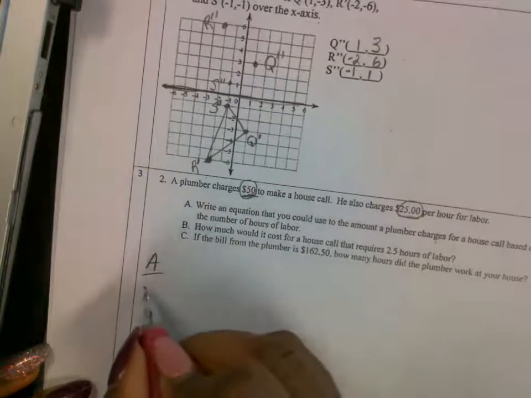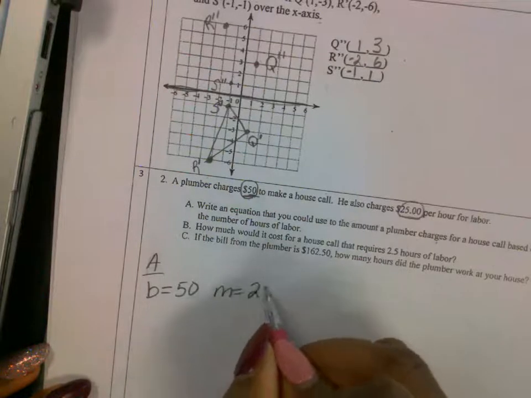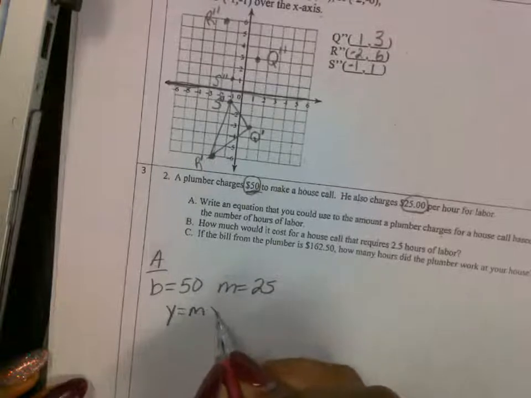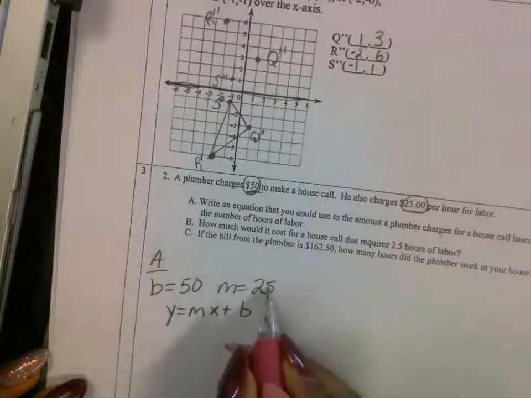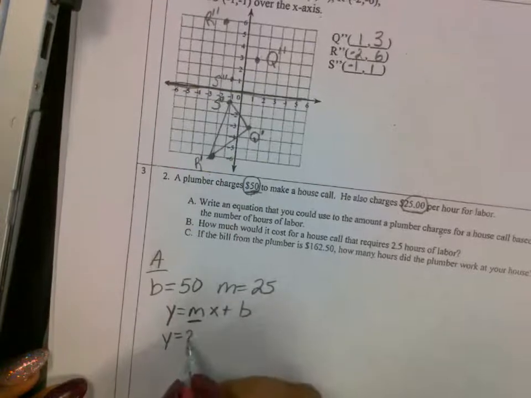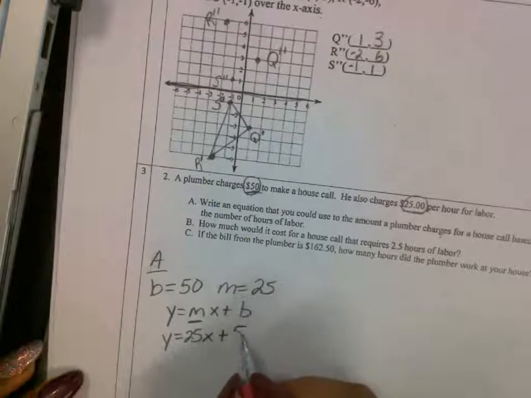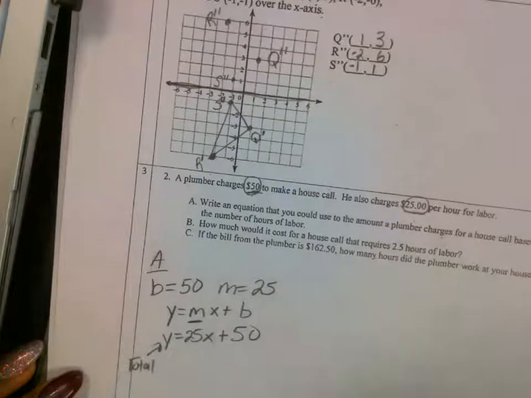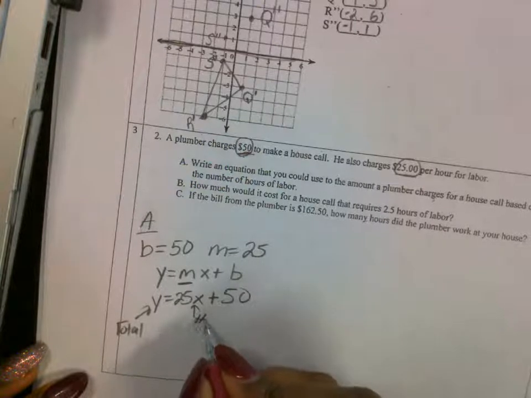So again, our starting amount, our b is $50 and our m is $25. So when we write the linear equation, we write it in y equals mx plus b, which is slope-intercept form. We're going to substitute these values into the formula. So we have y is equal to 25x plus 50. The y is the total amount that the plumber charges. The x is the number of hours that the plumber is working.